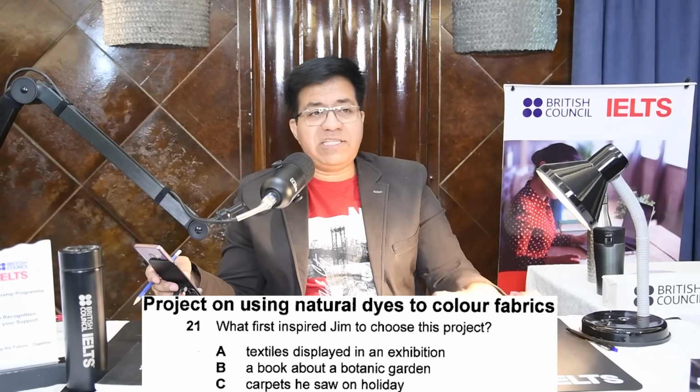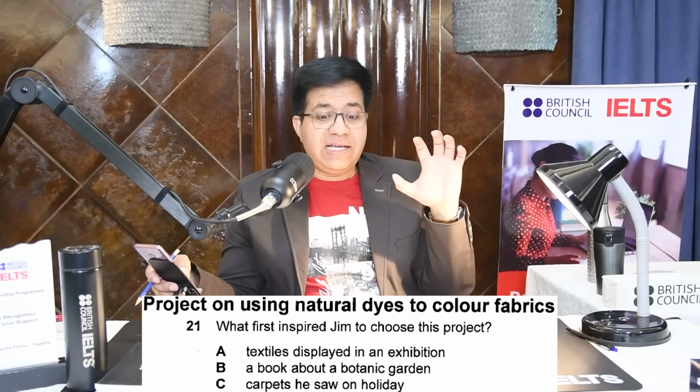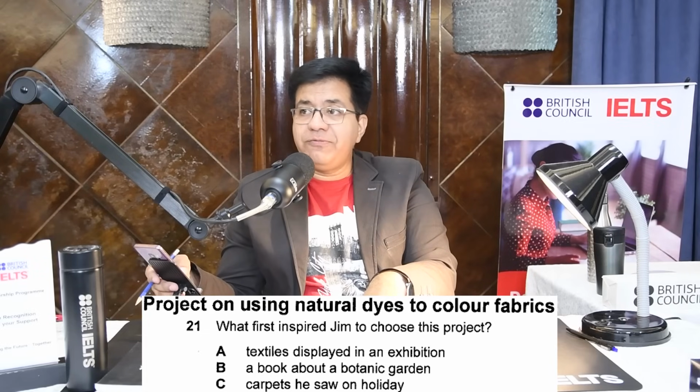Exhibition of textiles. He just said, I got a lot of ideas, but he did not connect it with first inspired.